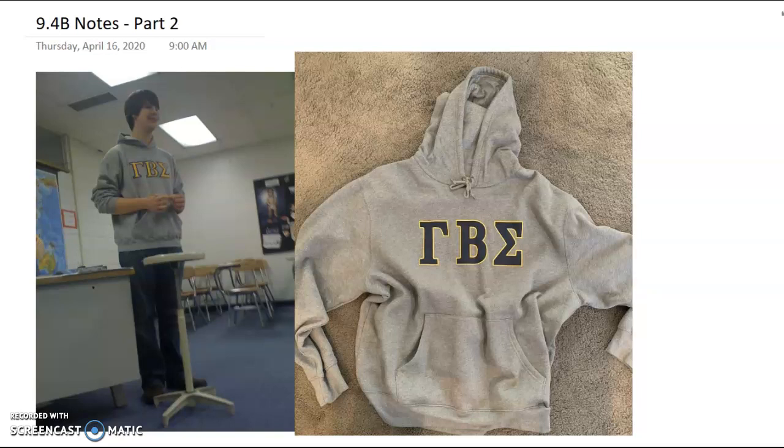And I have these pictures on the screen. These sweatshirts were very popular a while ago. I don't see them much around the hallways anymore. Basically, this is just the letters GBS, but they're Greek capital letter counterparts, gamma, beta, and sigma. I just wanted to show you these sweatshirts if you've seen them before, if any of your siblings have them. But yeah, I don't see them in the bookstore much anymore.